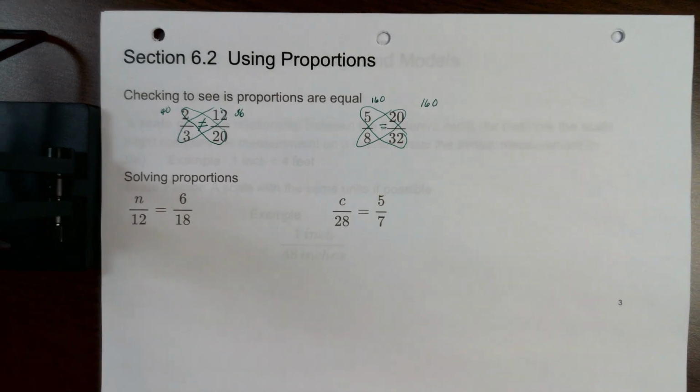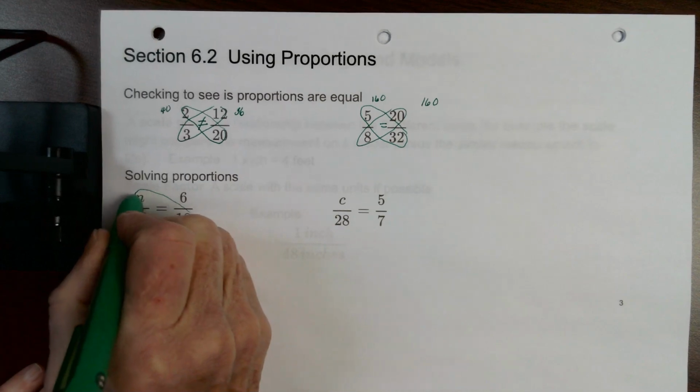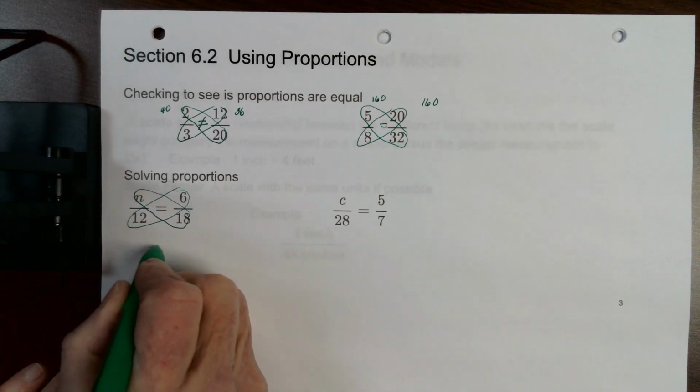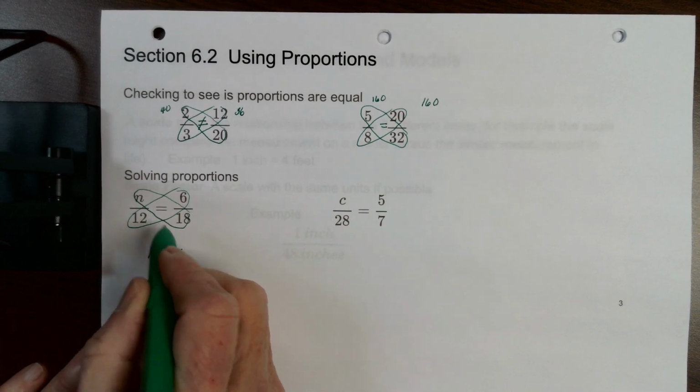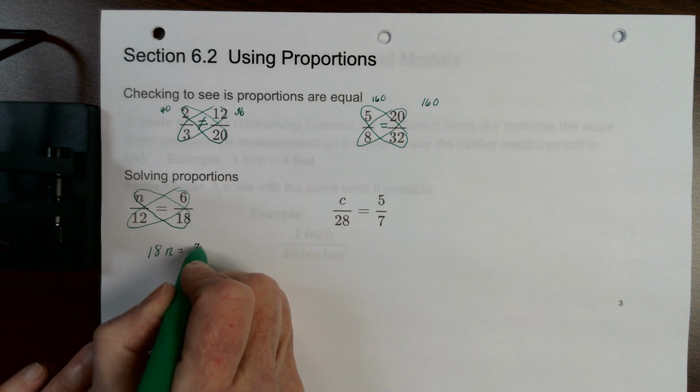Sometimes on proportion problems you have an unknown. So you have an n or an x. And so you're going to do the same thing to solve it. You're going to cross product. So on one side you have 18n, and on the other side you have 12 times 6, which is 72.